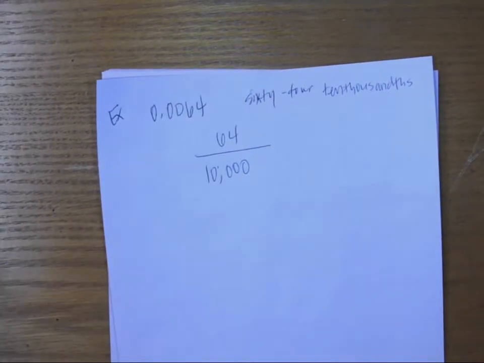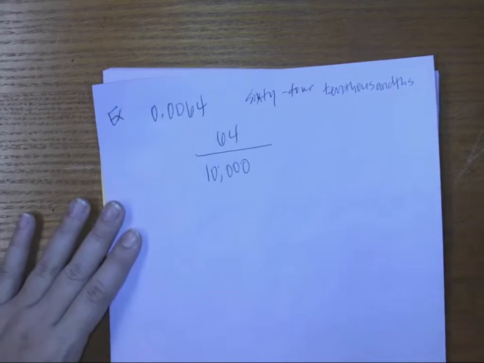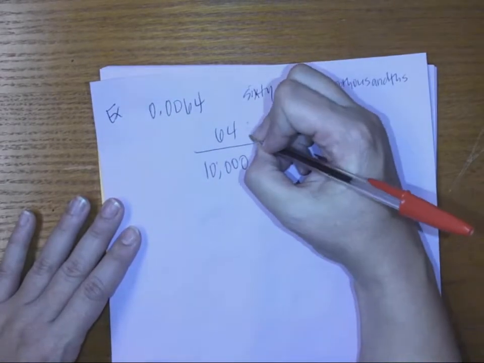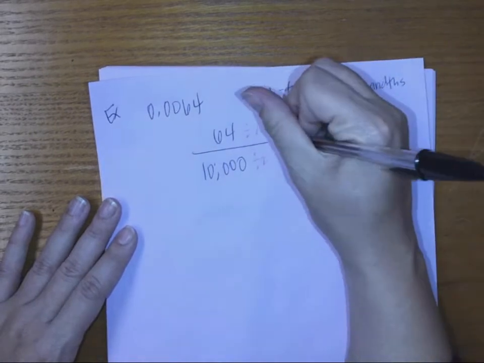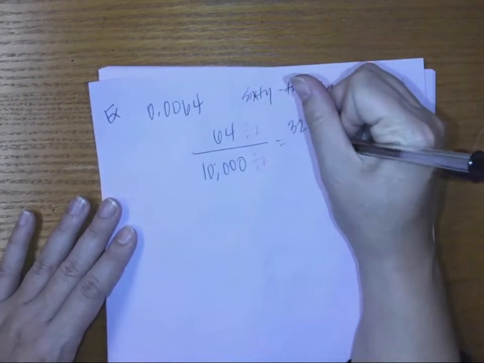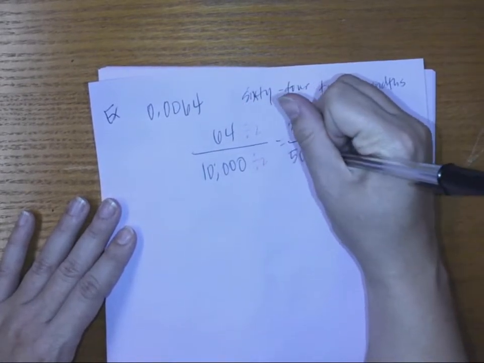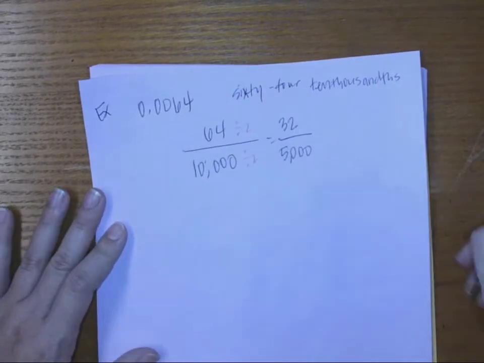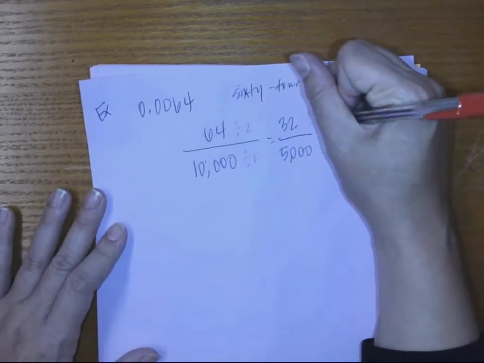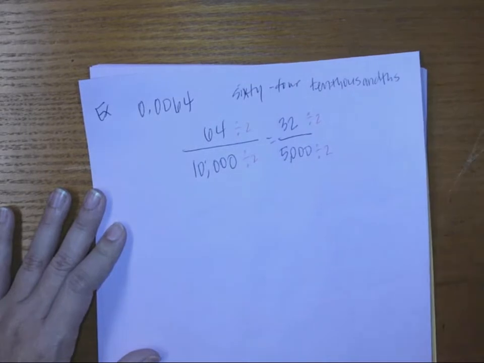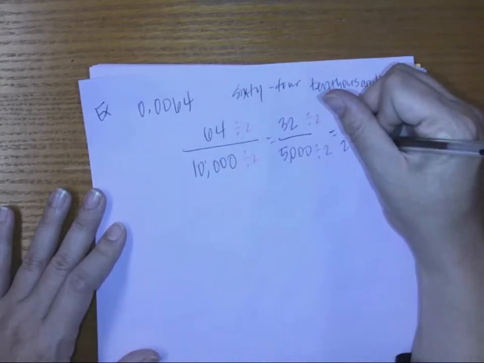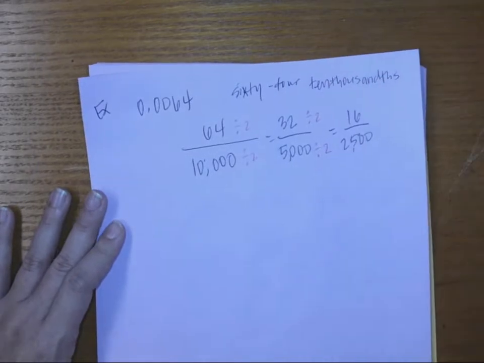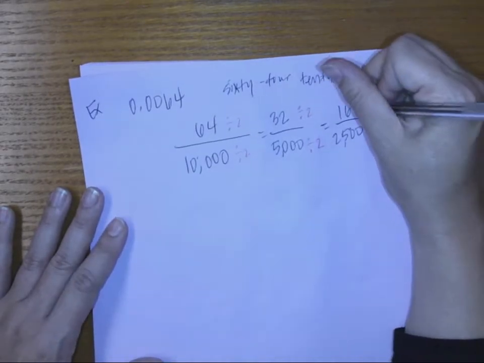Well, I know that reduces because they're both even numbers, so I know that it at least divides by 2. Okay, so I can divide by 2. When I divide by 2, I get 32 over 5,000. Well, it divides by 2 again, so I divide by 2 again, and I get 16 over 2,500. Well, I know it divides by 2 again.